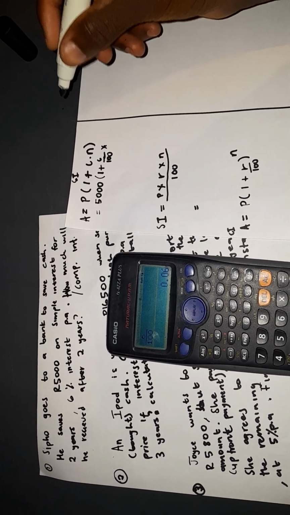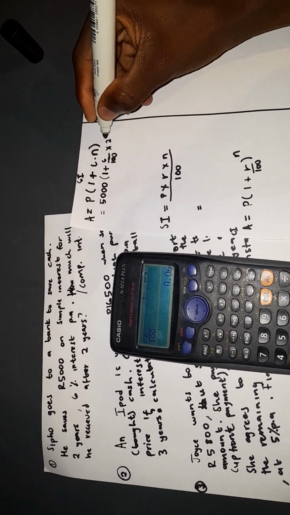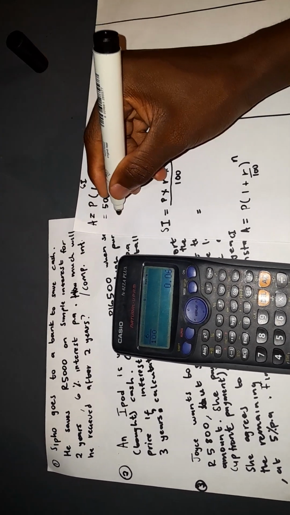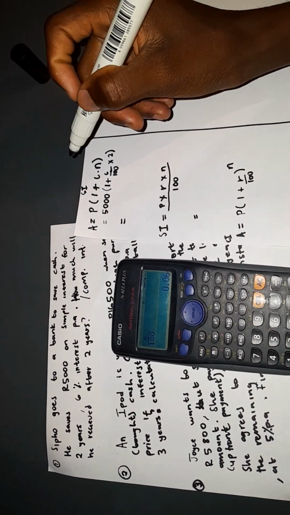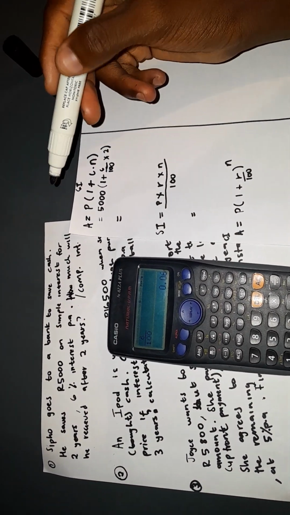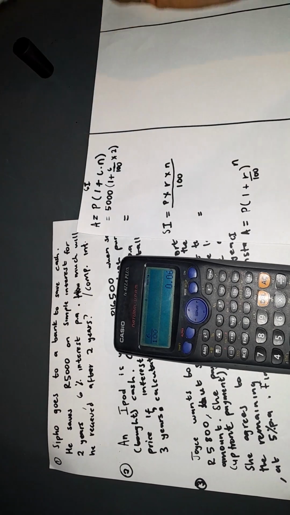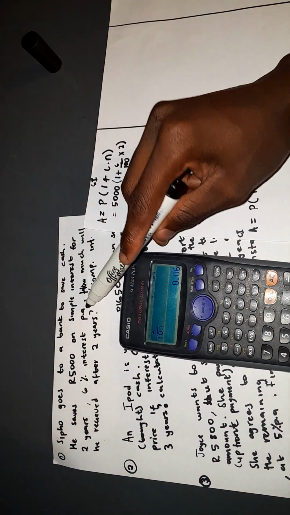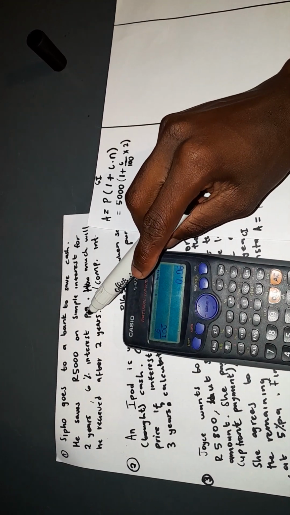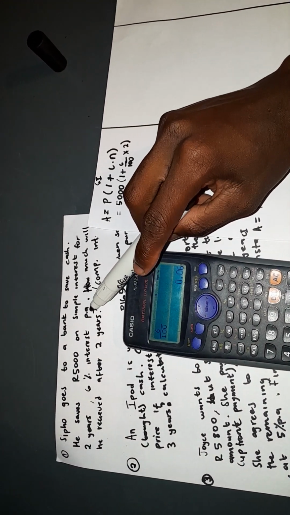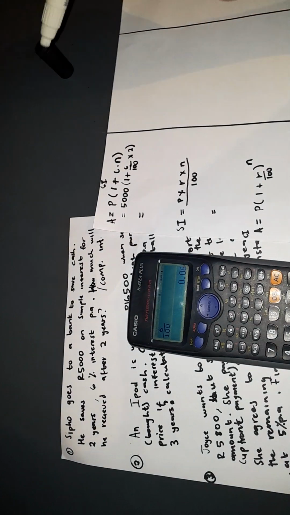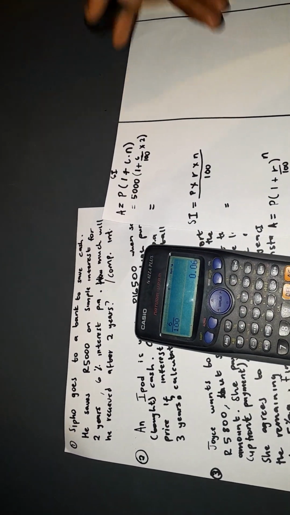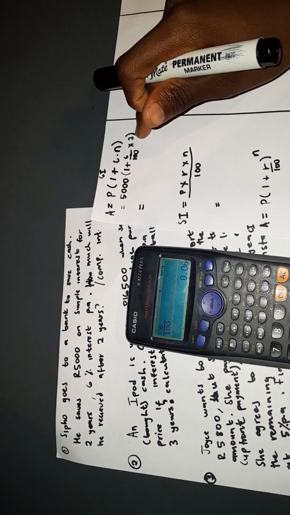The number of years we are given is 2 years. Remember, if we were given the number of months, we would convert it into years, since our interest is per annum, which means per year. That's why we use 2 years.